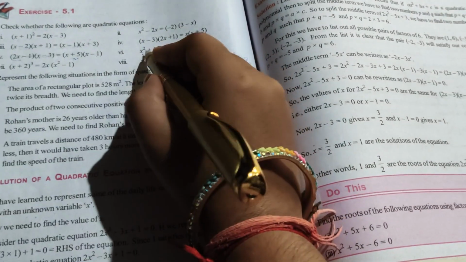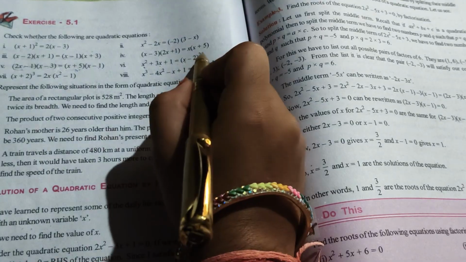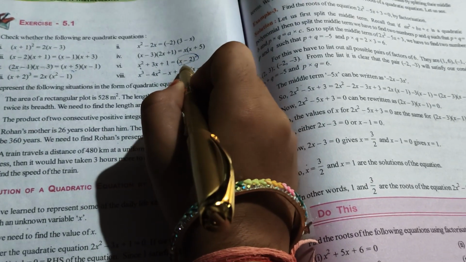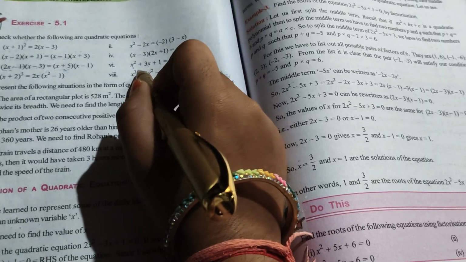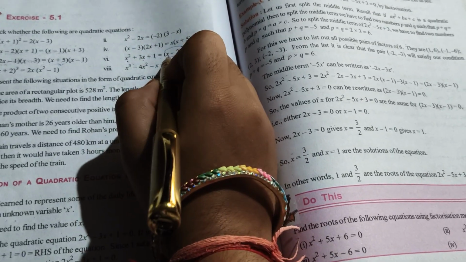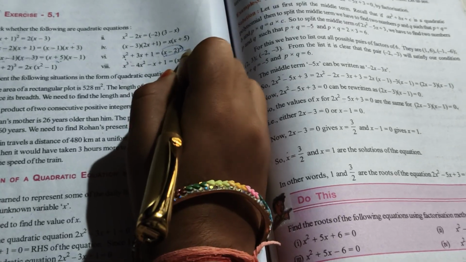Next, if you observe the sixth one, x square plus 3x plus 1 is equal to x minus 2 whole square. If this is expanded using a minus b whole square, here x square will come. This x square will be taken from this side, meaning this x square will be cancelled. So there is no power of x square. So this is not a quadratic equation.